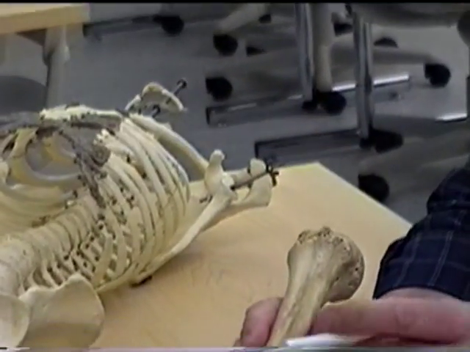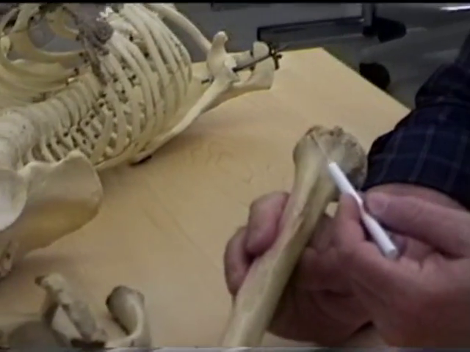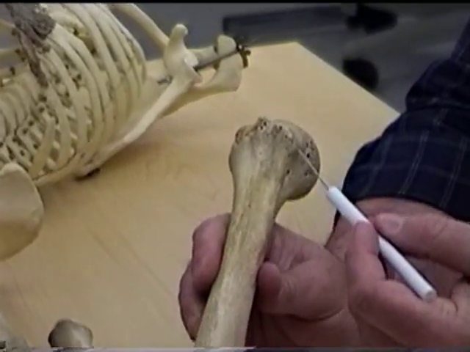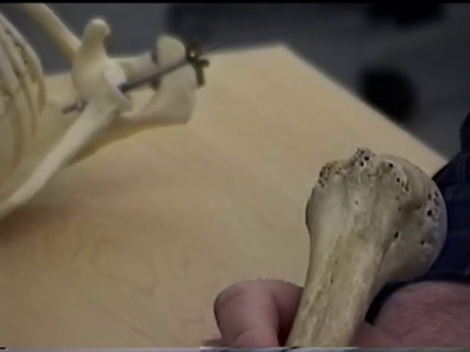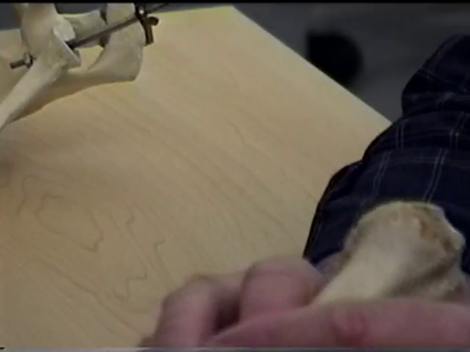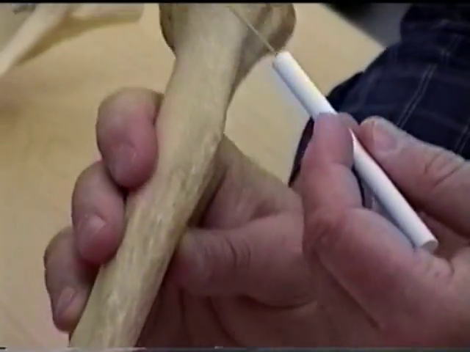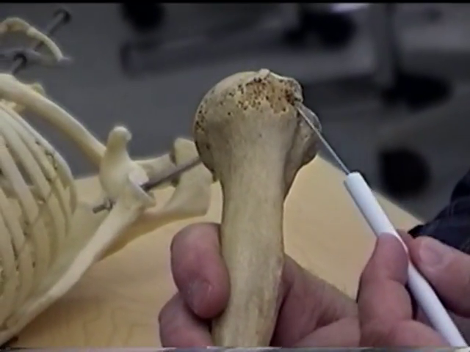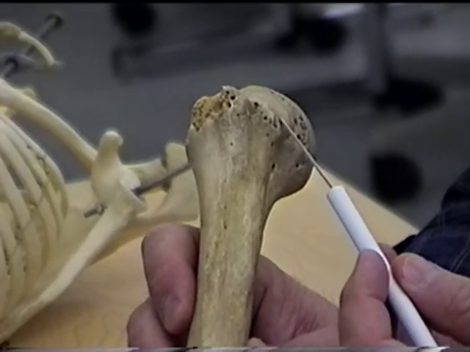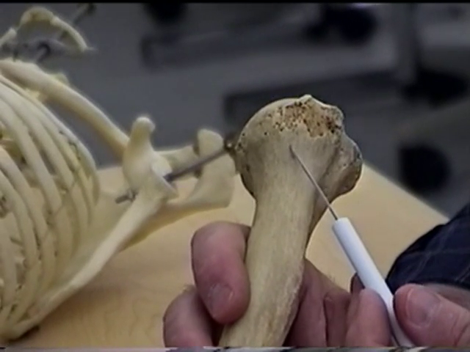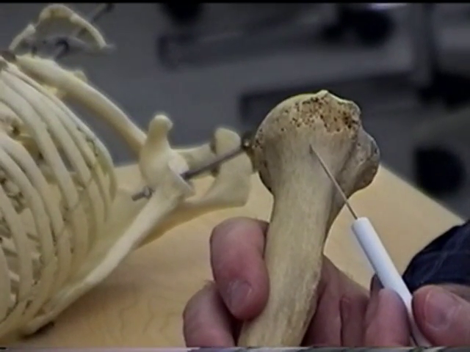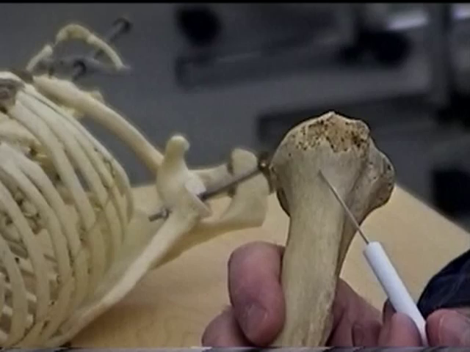Now, what we'll see on bones is some projected areas that really function to allow muscle attachment. When you look at them, we have this very large projection here, and we have a smaller projection here, and we have this little groove between them. The larger projection is called the greater tubercle.